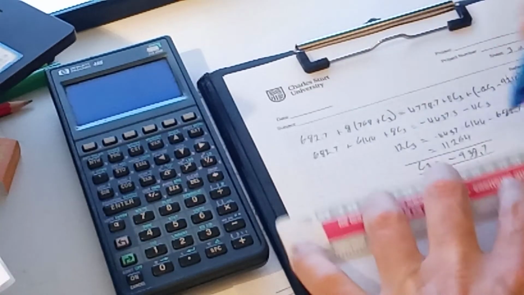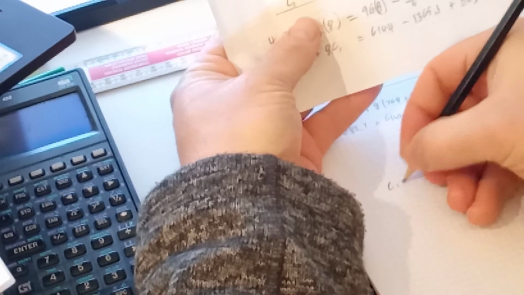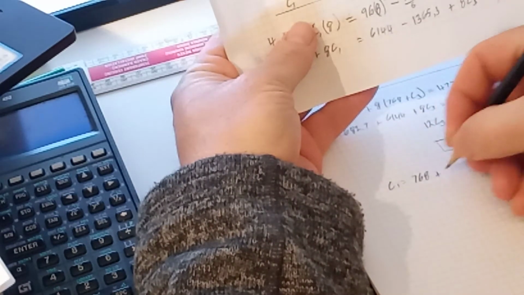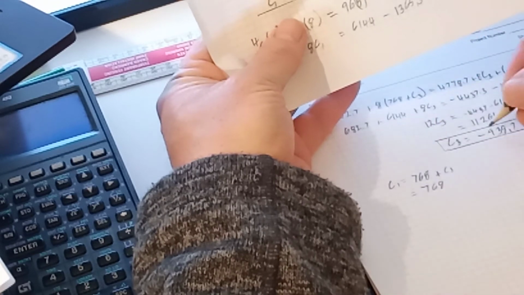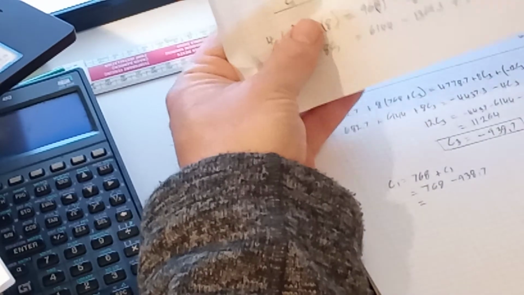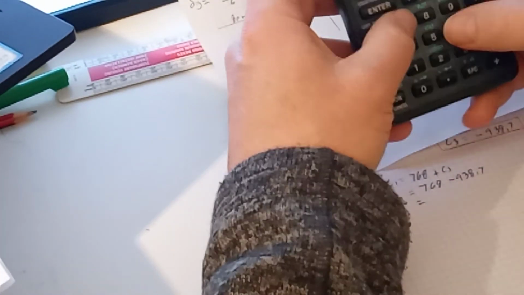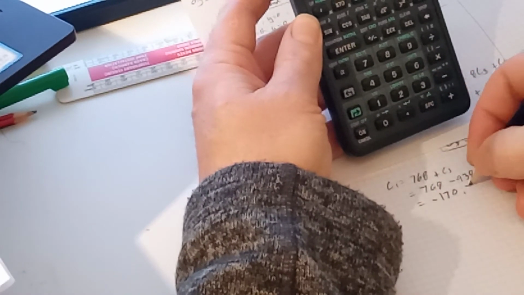C3 is minus 938.7. Let's go ahead and find the other C's now. We know that C1 equals 768 plus C3. That's that equation there. So C1 equals 768 minus 938.7. So C1 is minus 170.7. All right. Put a box around that.